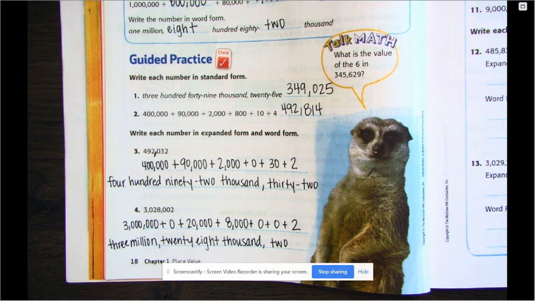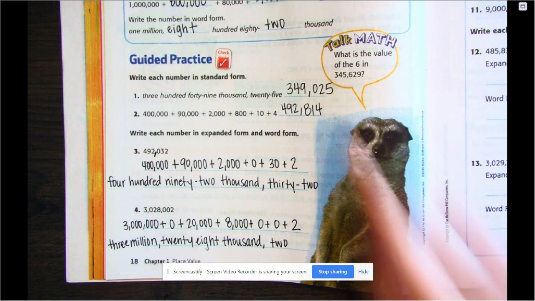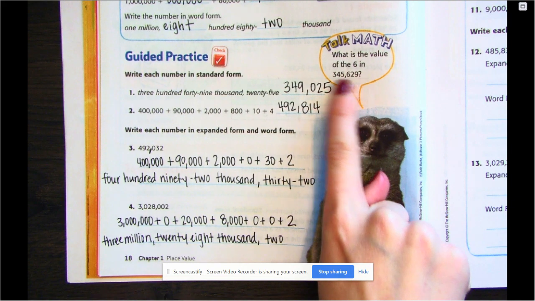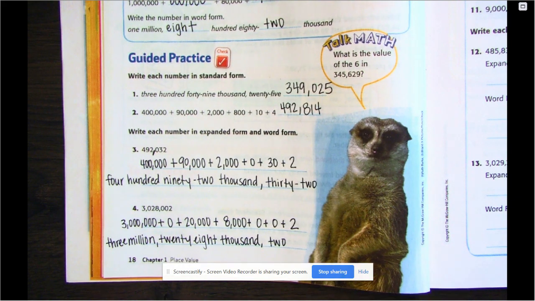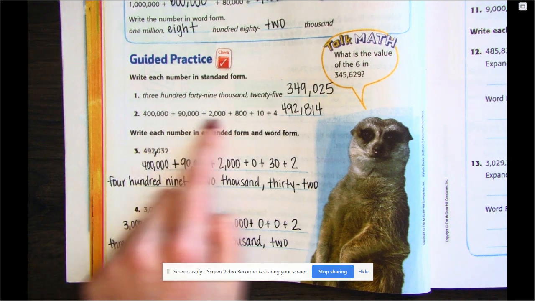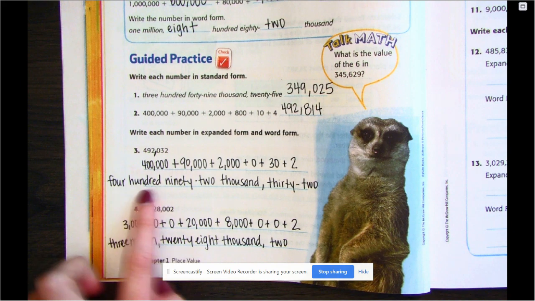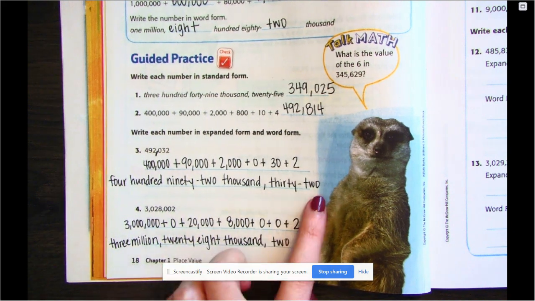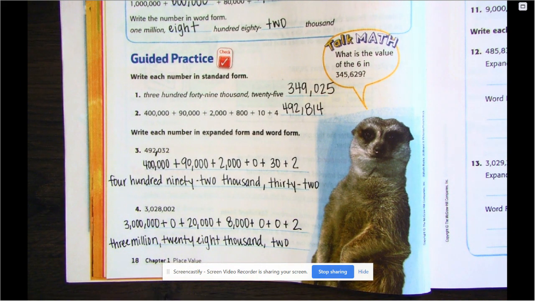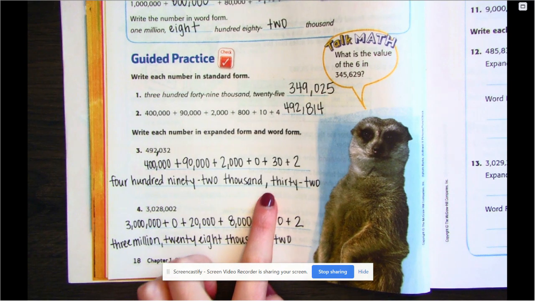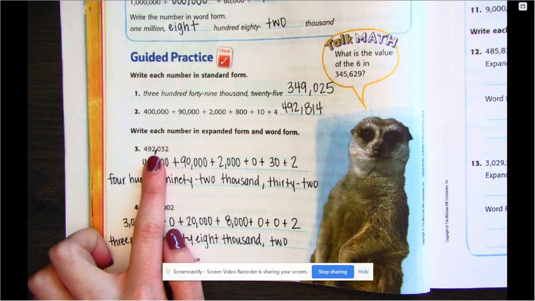So remember, standard form of numbers is just what regular numbers look like. Like this number would be standard form. Expanded form is when you take the value of each digit and you expand it all the way and add it together. So this would be expanded form. And then word form is just the words that you say when you read numbers. So 492,032. There are no "and"s in your number. And then double check to make sure that you have a comma where the comma comes in the number.